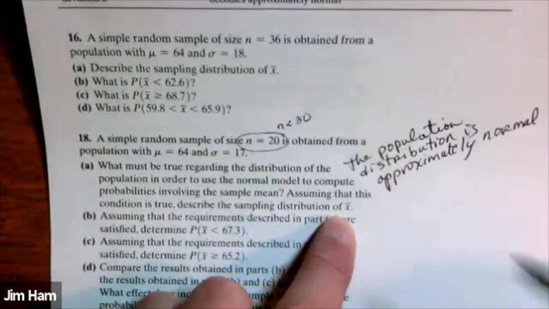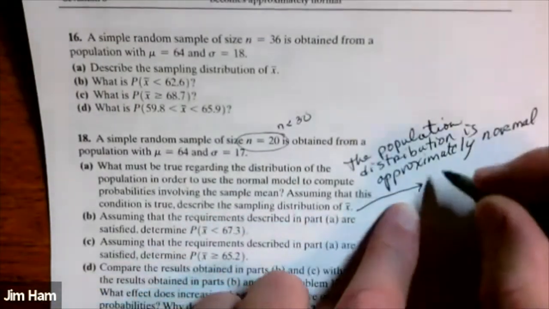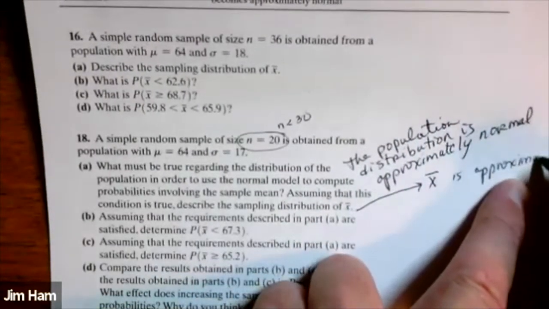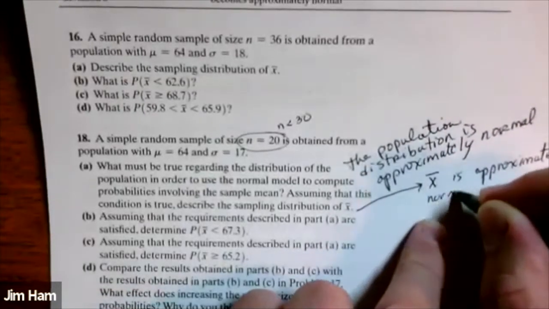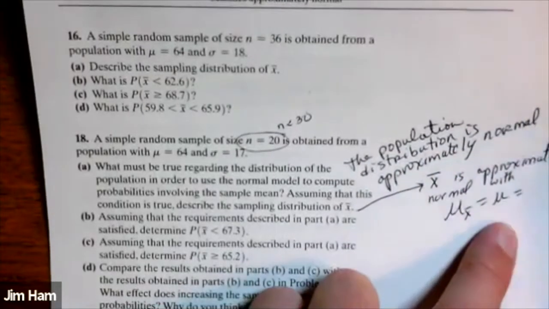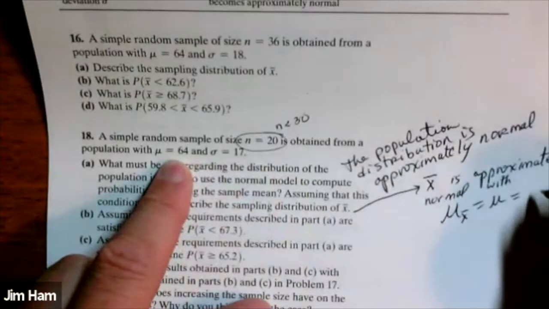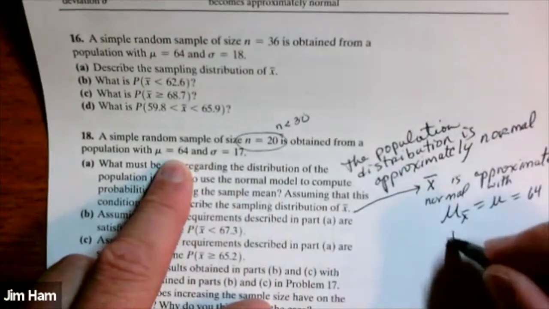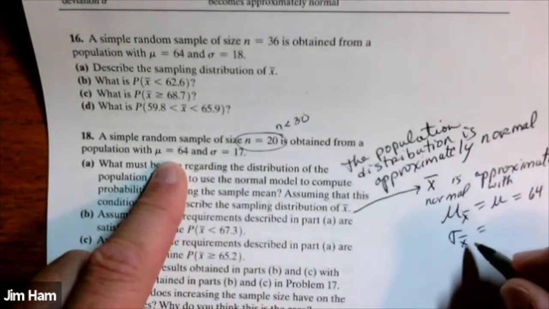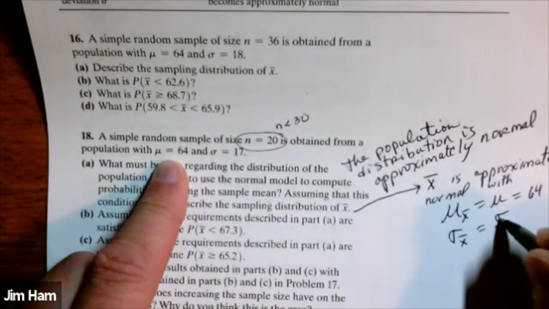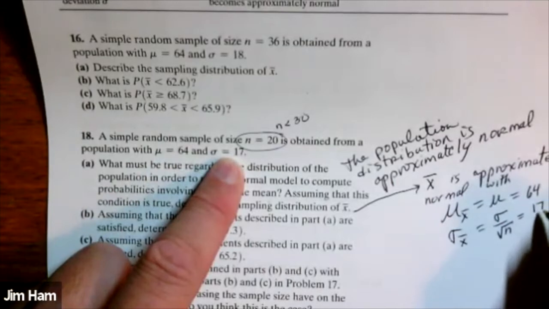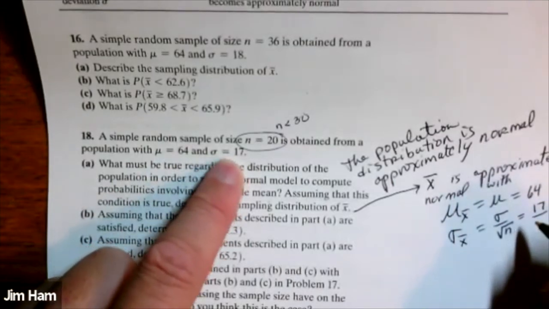It says describe the sampling distribution of X bar. All right, so you want to say something like this: X bar is approximately normal, with the mean of the X bars equal to the mean of the population, which in this case is 64, and the standard deviation of the sampling distribution, we call this the standard error of the sample mean, is given by the standard deviation of the population divided by the square root of the sample size.